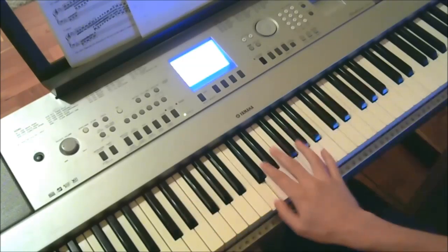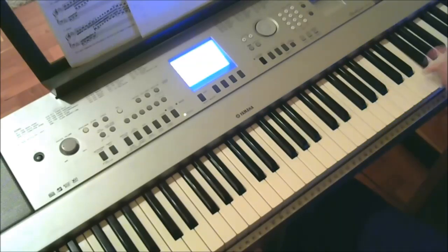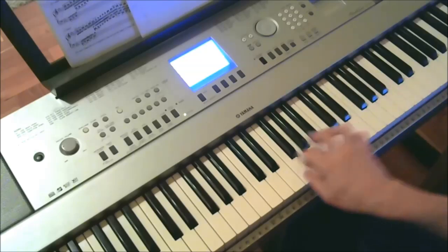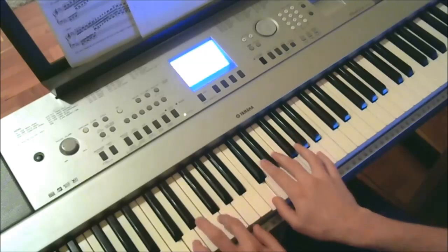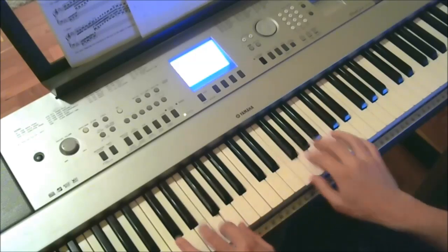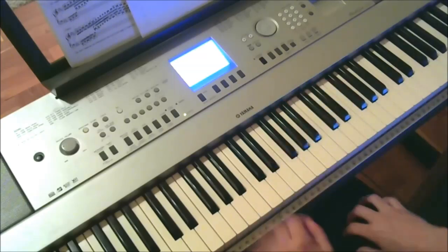All I'm doing is playing 1 2 3, 1 2 3 4, 1 2 3, 1 2 3 4, 1 2 3, 1 2 3 4, 4 3 2 1, 3 2 1, 4 3 2 1, 3 2 1. With both hands, you want to do all the way up the piano and all the way down again in your own time.